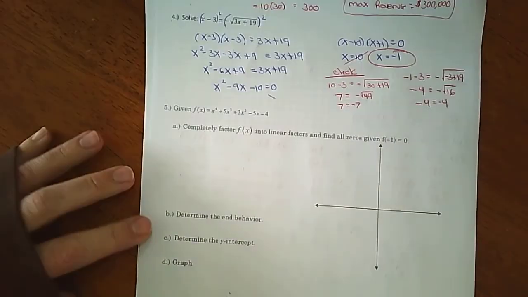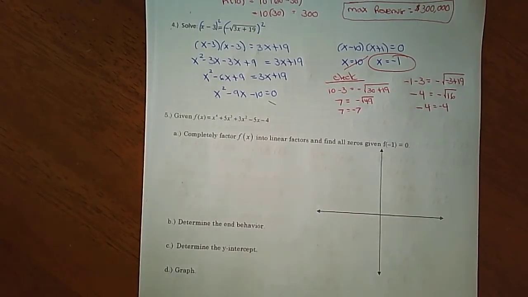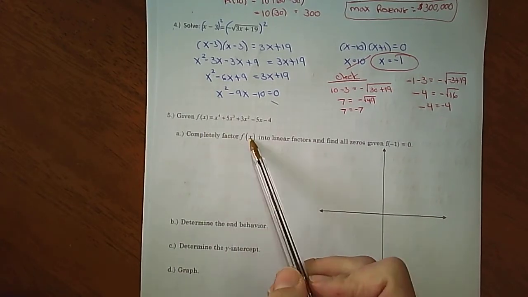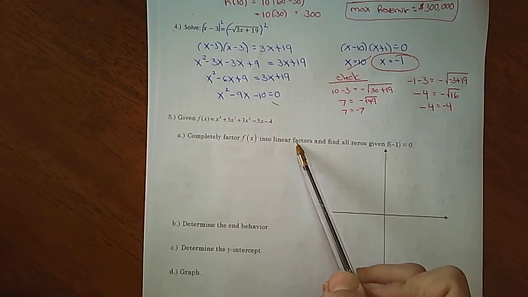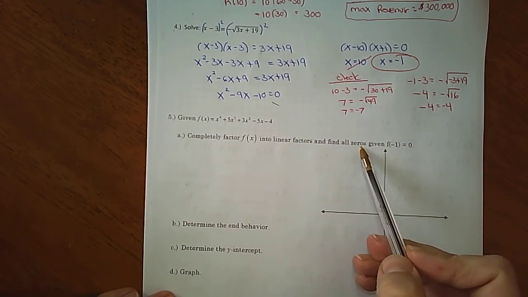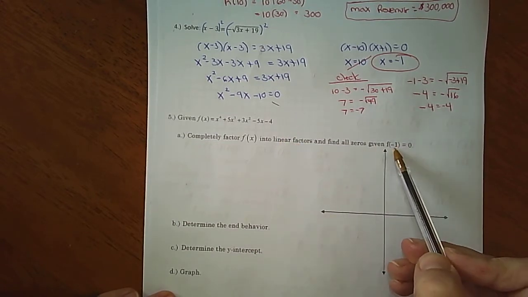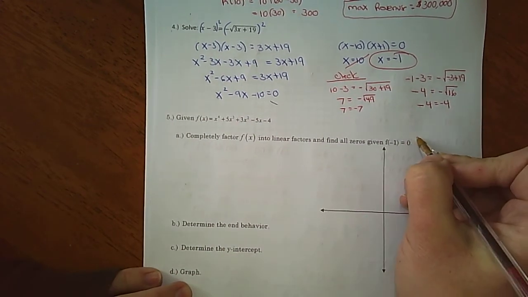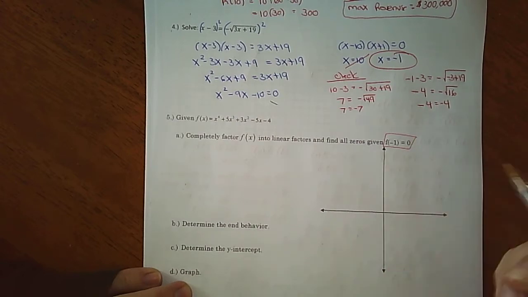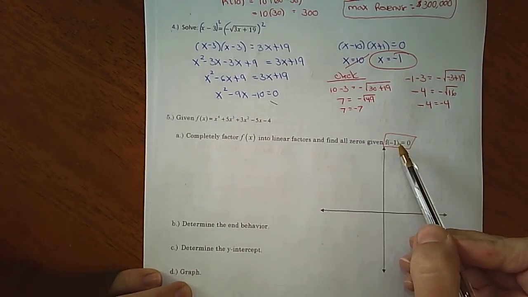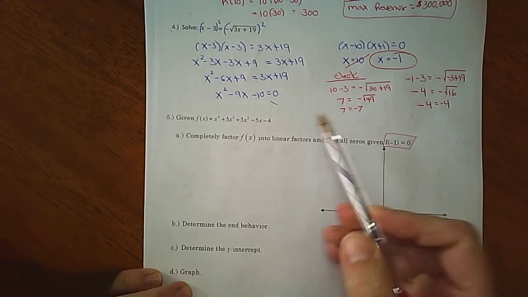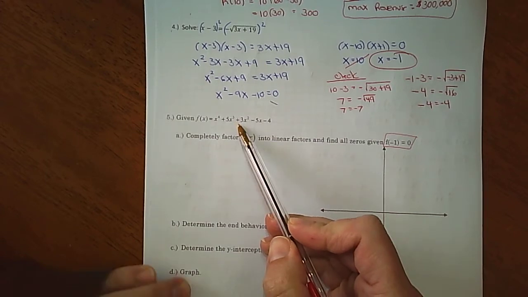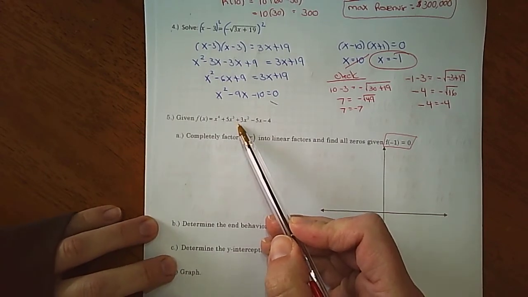All right, next one. It says, given that lovely polynomial, completely factor f of x into linear factors and find all zeros, given that f of negative 1 equals 0. Now this is important. This is basically the remainder theorem. This means that x plus 1 is a factor of this thing. So that means I can use synthetic division to divide this.